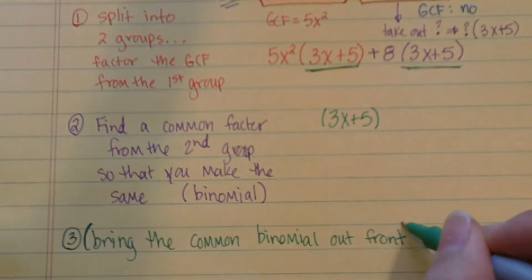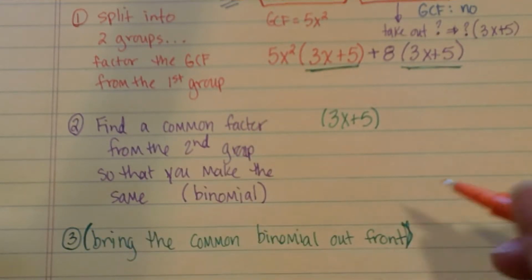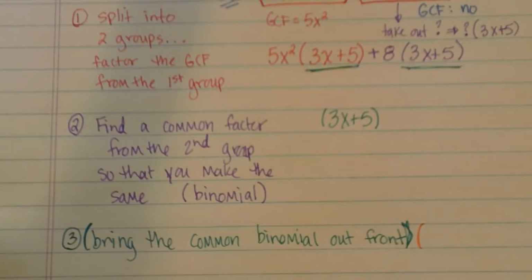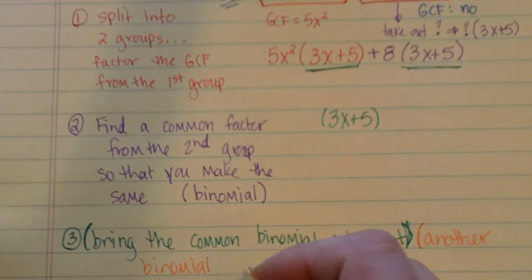I'll put that in a parenthesis, and it's going to be multiplied by a second binomial made of the greatest common factors.